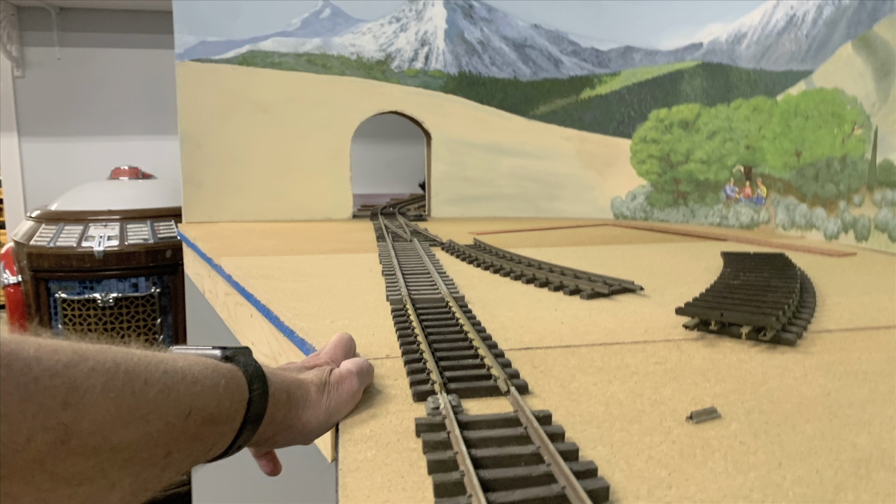I also have some old straight pieces of track. Some are LGB, some are just leftovers from the outside part of the railroad. And then I also have some LGB 1600 curved sections, which I'll use to establish my curvatures.